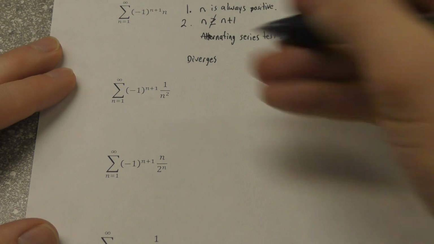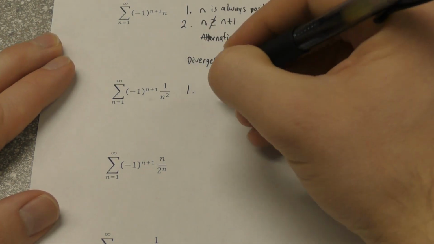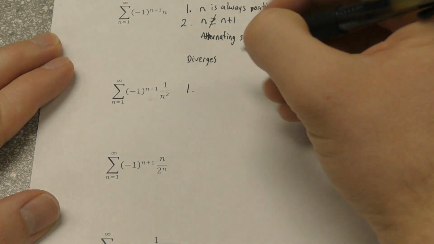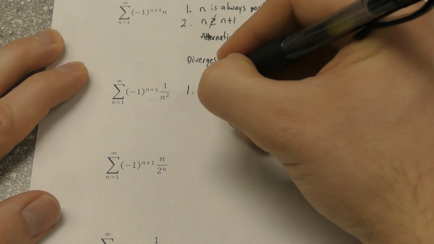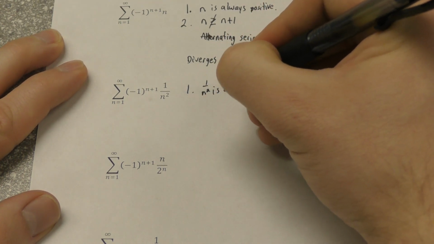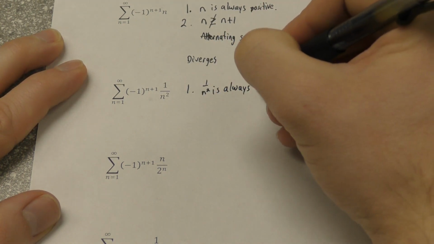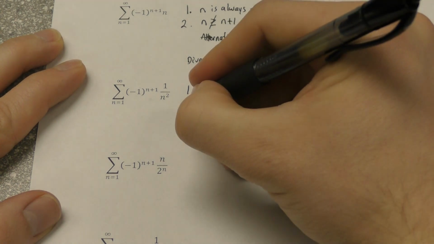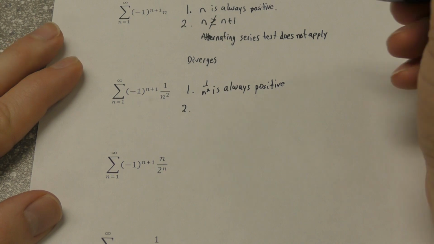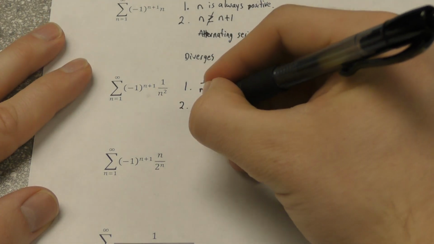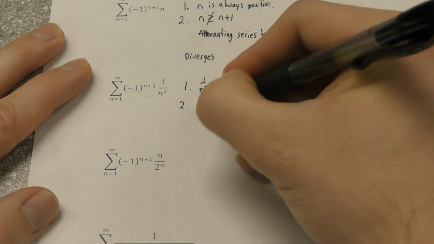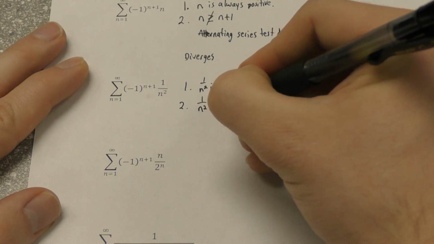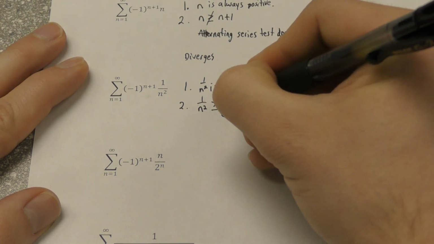Okay, next one. We need to check to make sure our terms here, minus the alternating part, are always positive. 1 over n squared is always positive as n goes from 1 to infinity. 2, we need to check to make sure 1 over n squared is going to be bigger eventually than 1 over n plus 1 squared.